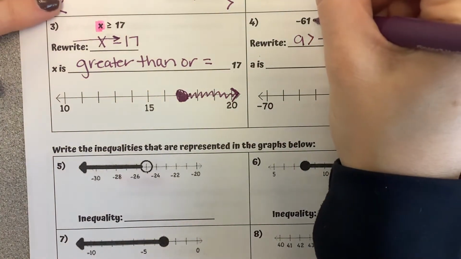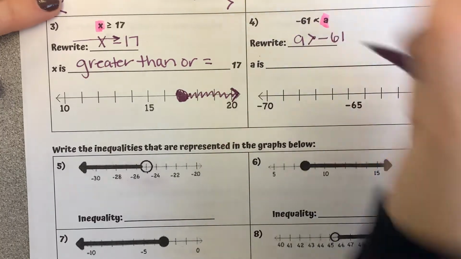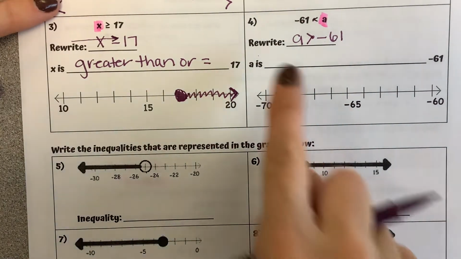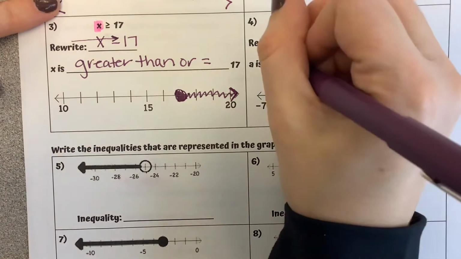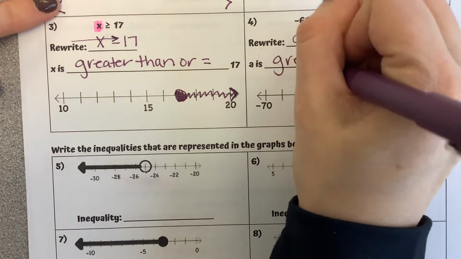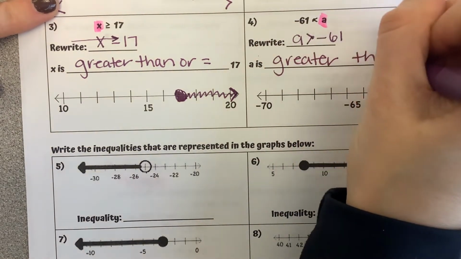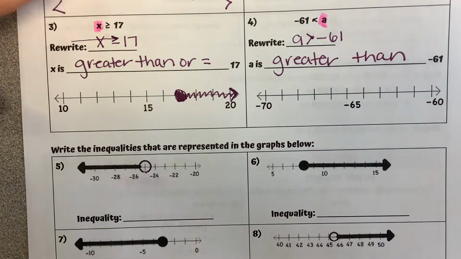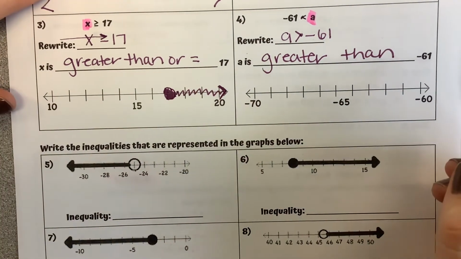To double check, my point was next to the number. The point is still next to the number. So that symbol now means greater than. A is greater than negative 61. Our negatives work the opposite way.